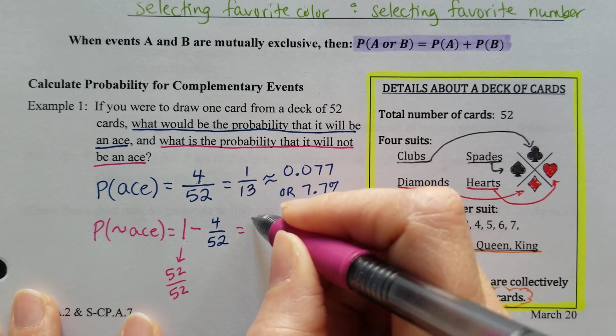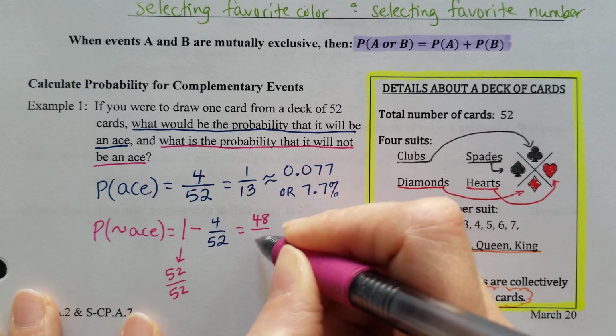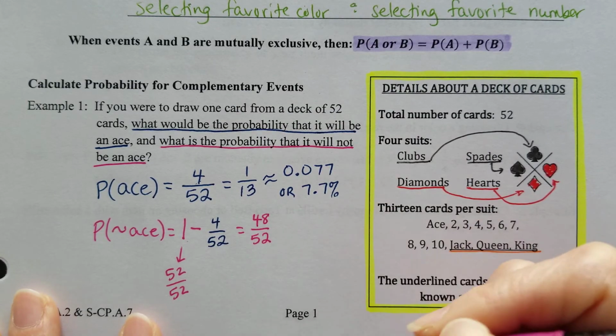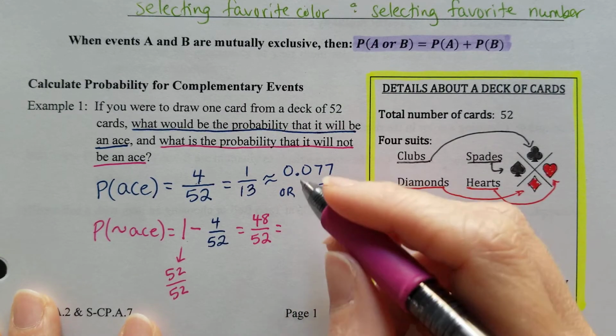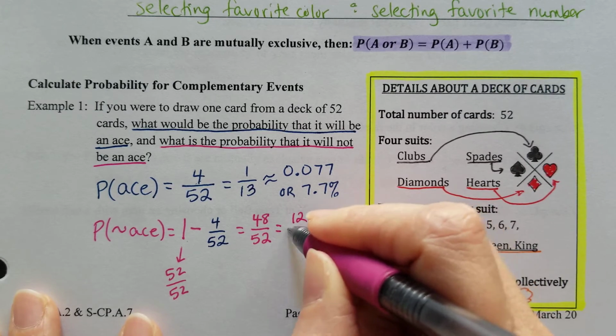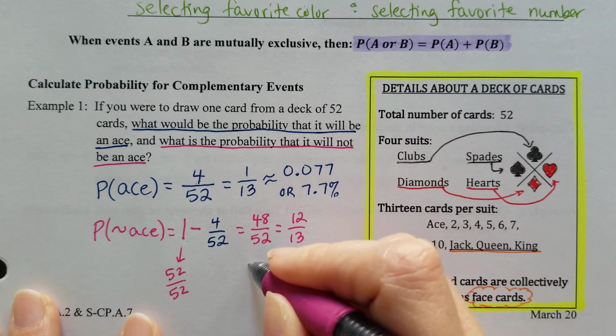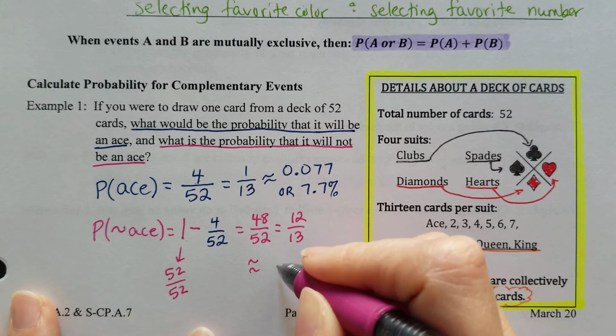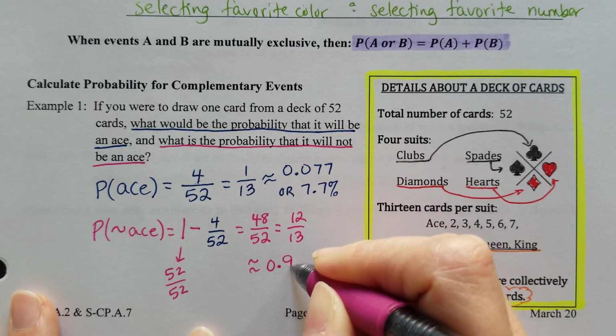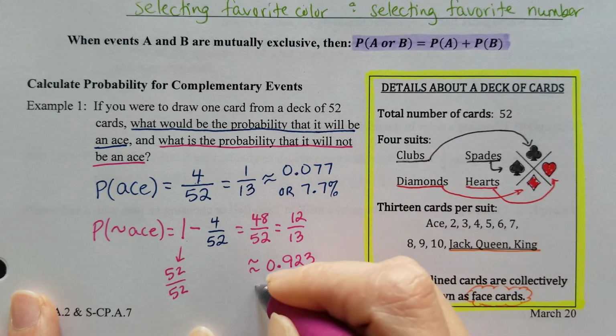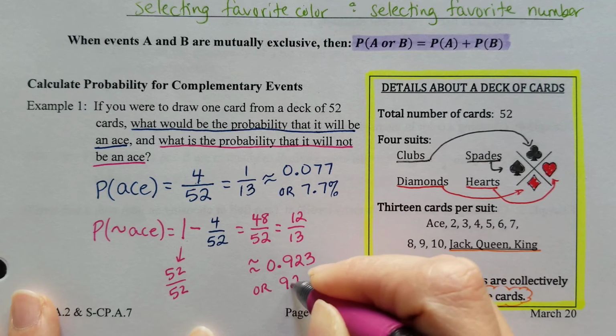This would be equal to 48 out of 52. And that reduces down to 12/13, which is approximately 0.923, or 92.3%.